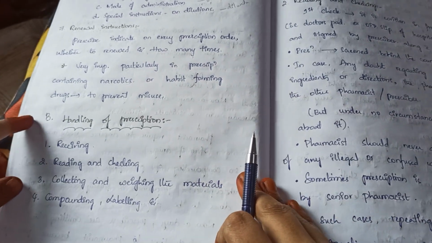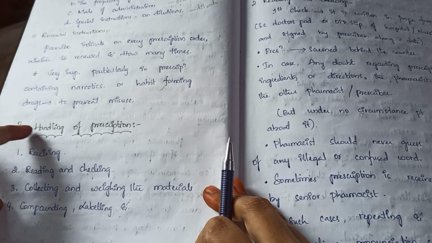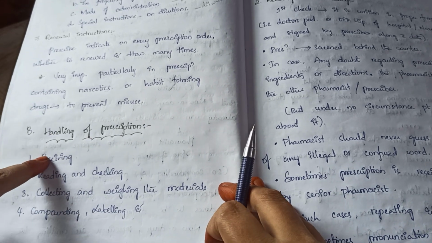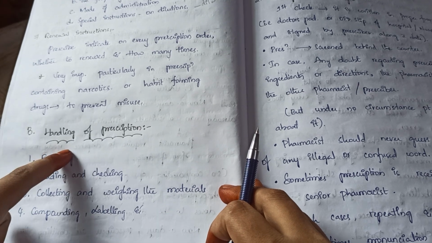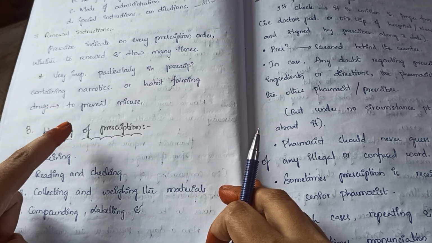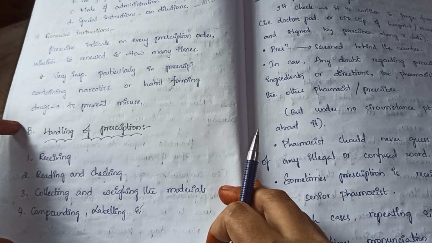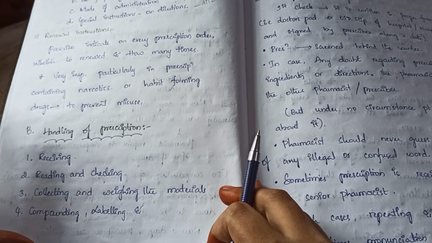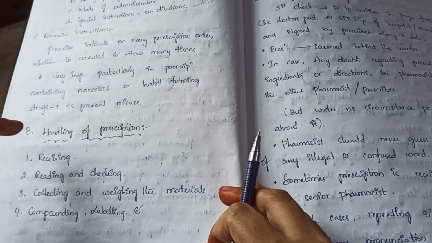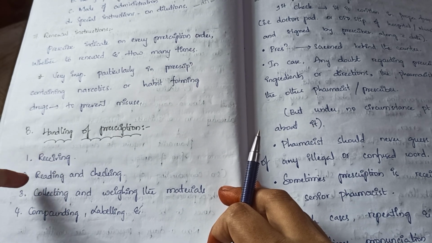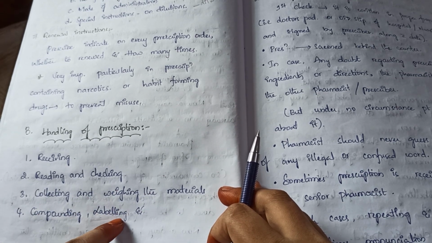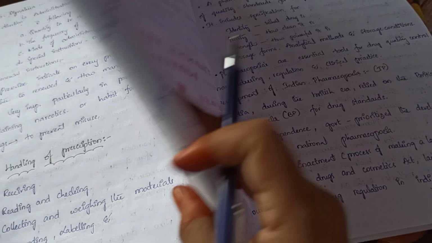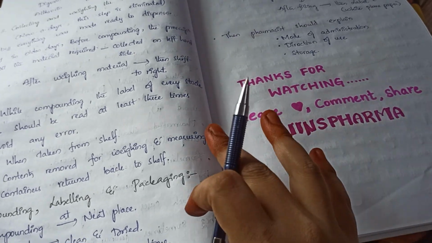Now coming to handling of prescription. What is handling of prescription? When a patient visits the pharmacy to take his prescription drugs, the pharmacist takes that prescription and compounds and dispenses. That is called handling. Handling has 4 steps: receiving, reading and checking, collecting and weighing the materials, compounding, labeling and packing.